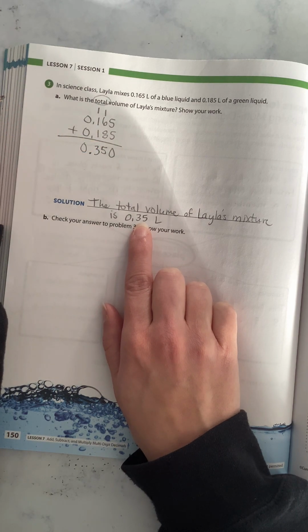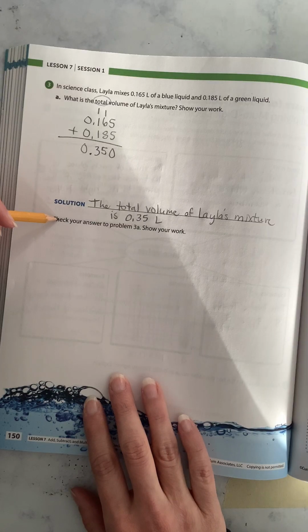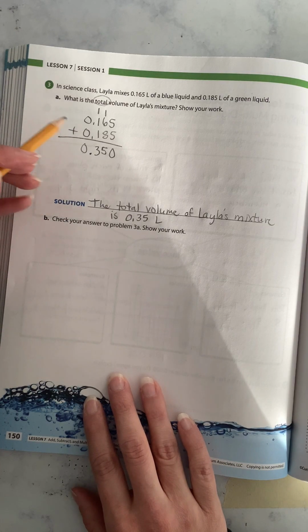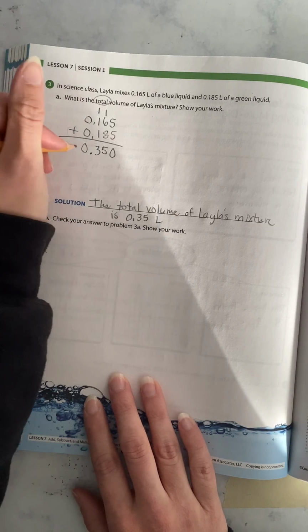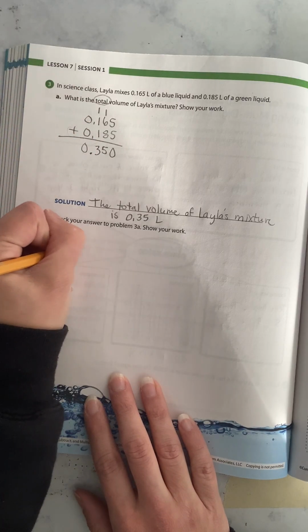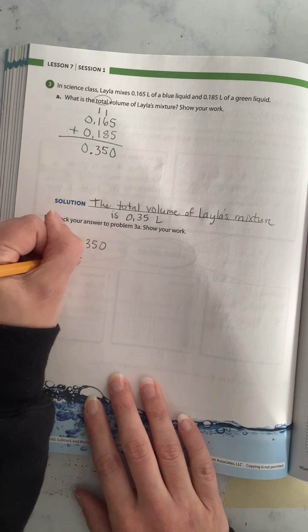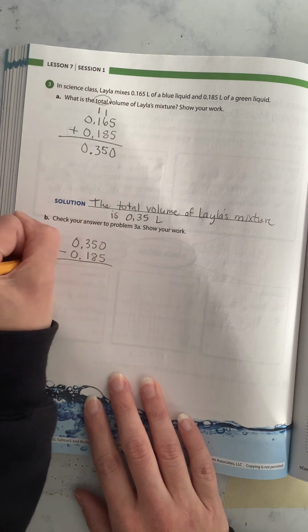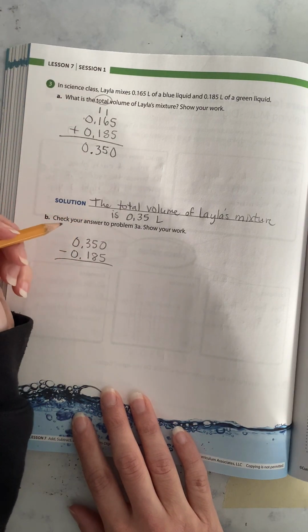When it says here, check your problem to 3A, show your work, well, what we're gonna have to do is figure out if we've got the right amount from one to the other, okay? So we can try to do it again, which some people think is checking our work, but what I would suggest is turning this into a subtraction problem. So we're just gonna go backwards. We're gonna say, okay, if we have 0.350 and we subtract 0.185, we should get this answer here. We should get 0.165. So we're gonna go ahead and try it.